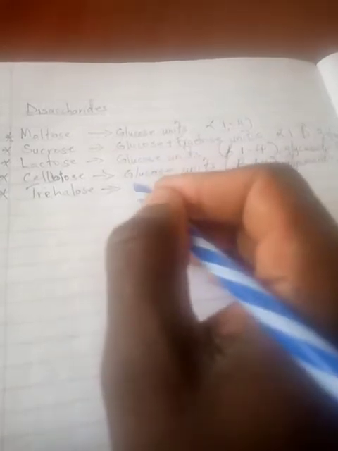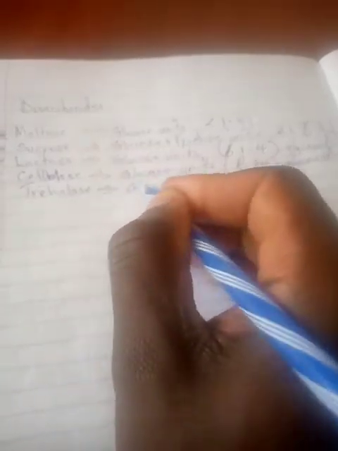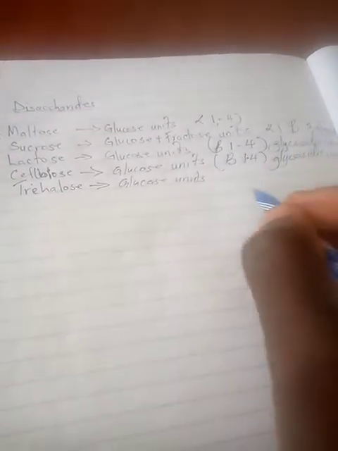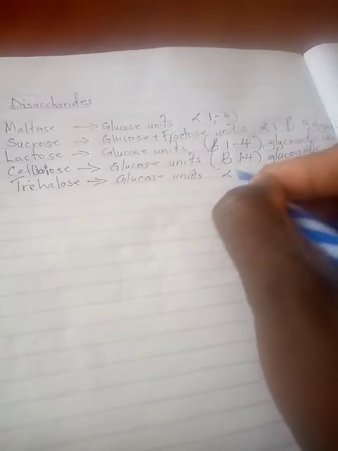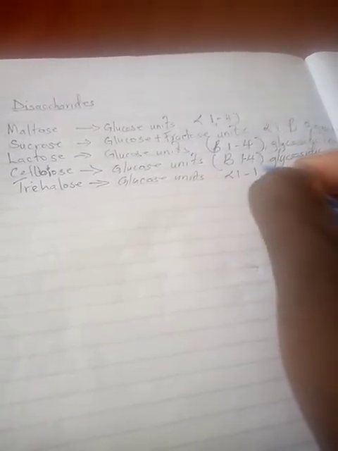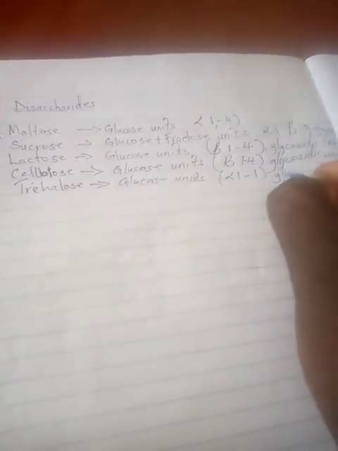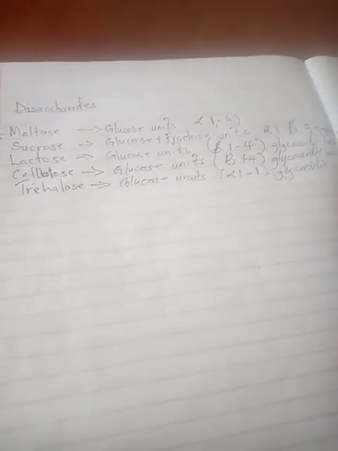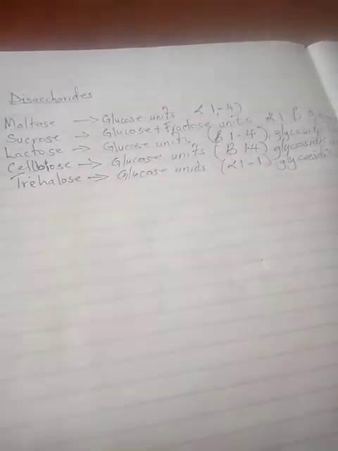And lastly, we have trehalose, which is made up of glucose units, and the type of linkage that is there is an alpha 1 glycosidic linkage.